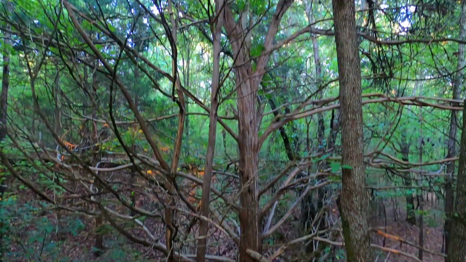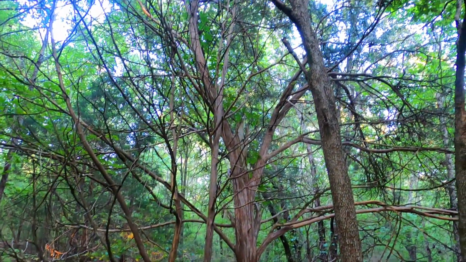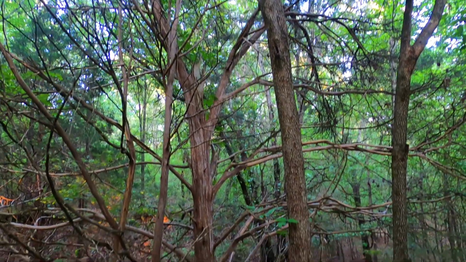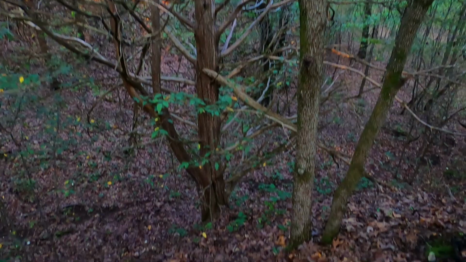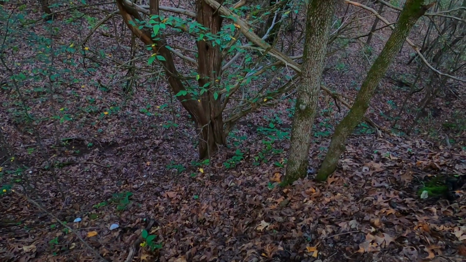Guys, look at this old tree. It's not a giant tree, but it sure is old. That is a cedar, guys. That cedar is probably 3 foot at the base.